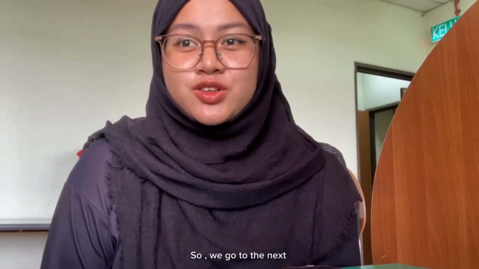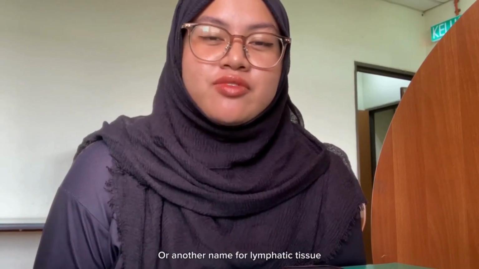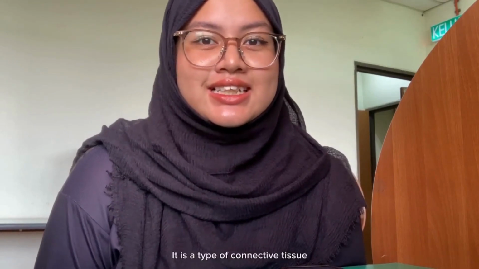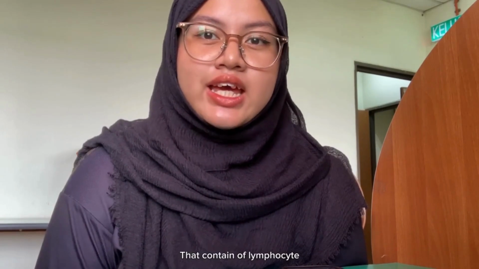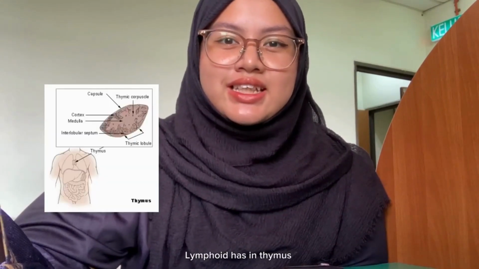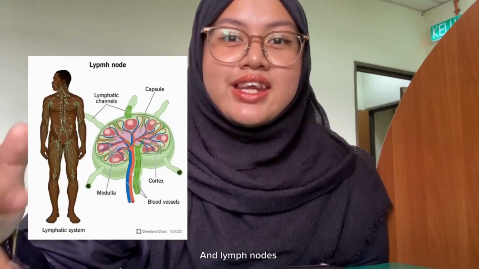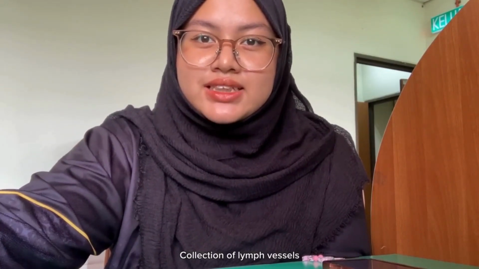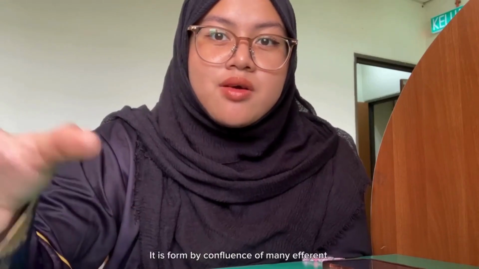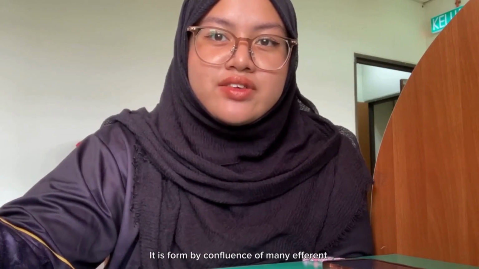So we go to the next, which is lymphoid, another name for lymphatic tissue. What is lymphoid? It is a type of connective tissue that contains lymphocytes. Lymphocyte is a type of white blood cell and part of our immune system. Lymphoid tissue is found in the thymus, spleen, and lymph nodes. A lymph trunk is a collection of lymph vessels that carries lymph. It is formed by the confluence of many efferent lymph vessels.